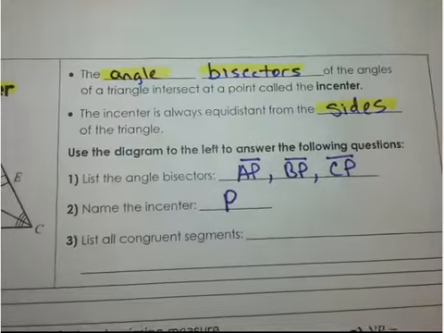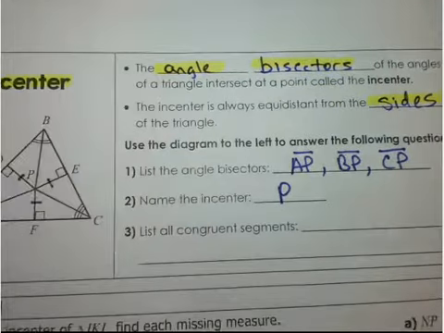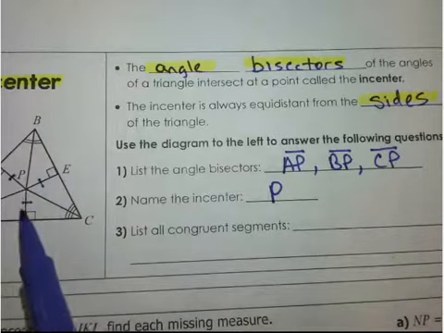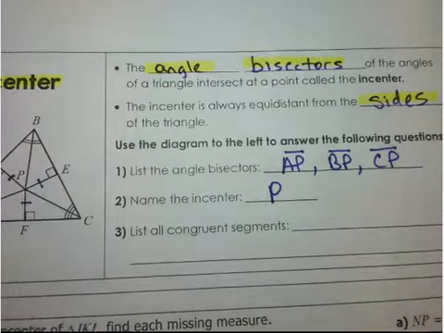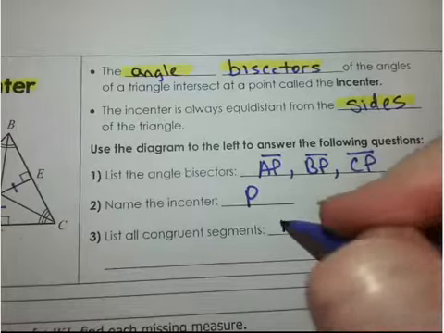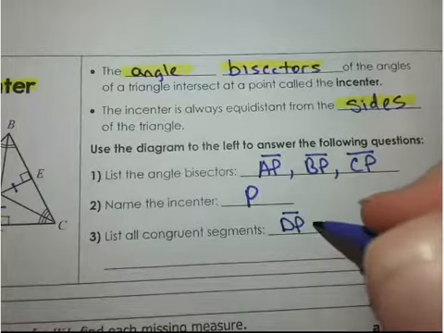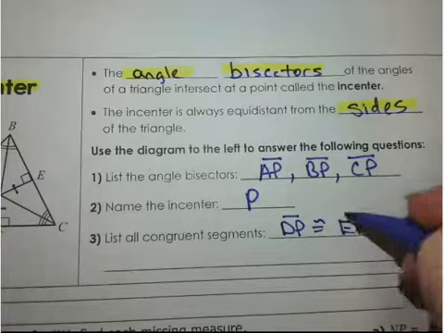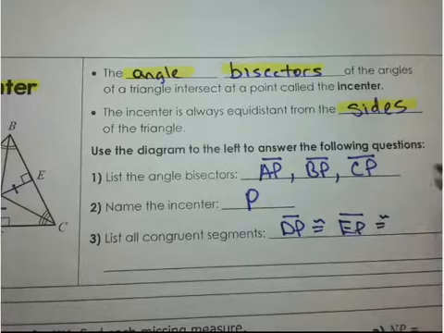And then we want to list our congruent segments. I'm going to start with these segments that are going out to the sides that are congruent. So we have DP, which is congruent to EP, which is congruent to FP.